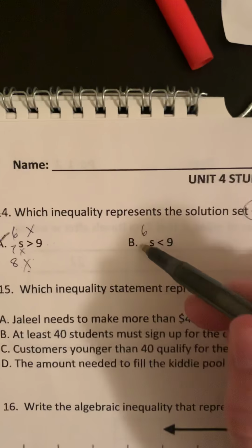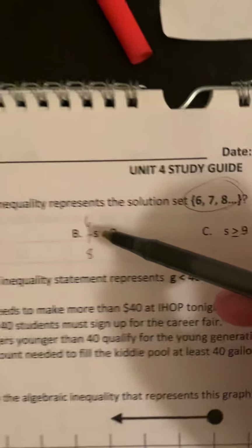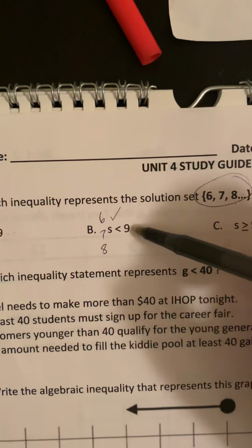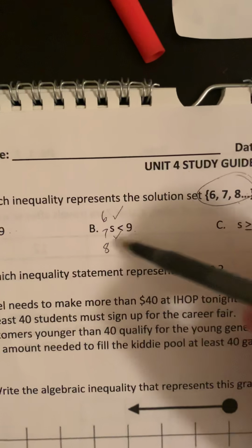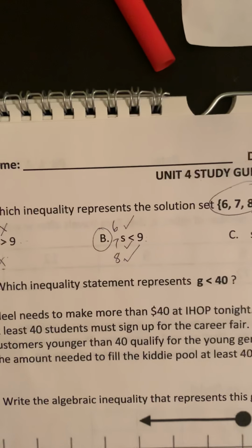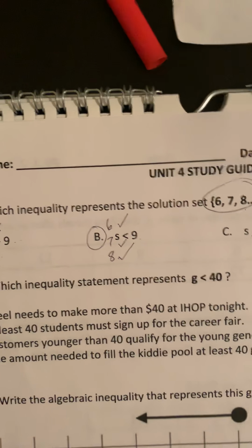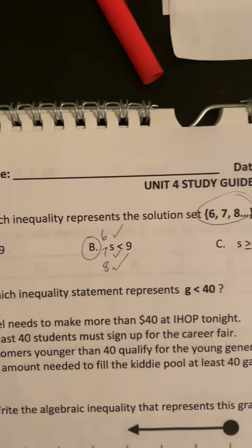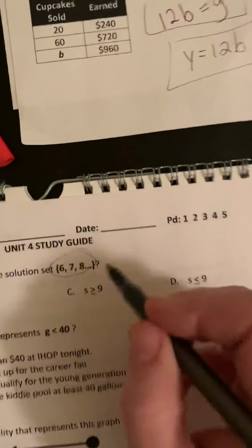B, same thing. 6, 7, and 8. Is 6 less than 9? Sure is. 7 less than 9? Yep. Is 8 less than 9? It is. So that is a solution or inequality for our solution set. Now this one actually has an extra one accidentally. I don't think we really meant to do that, but let's keep going.